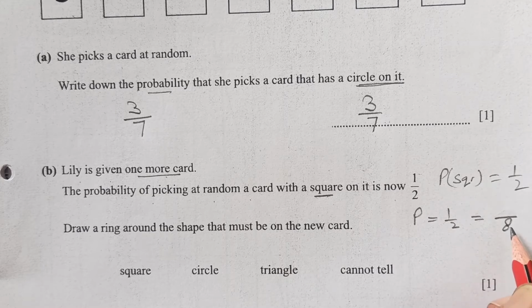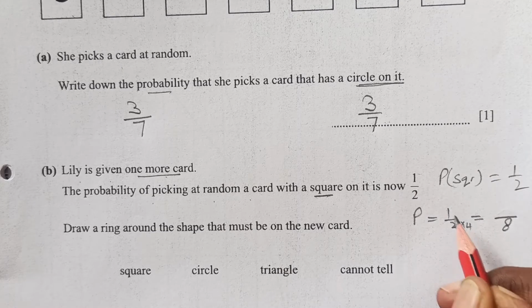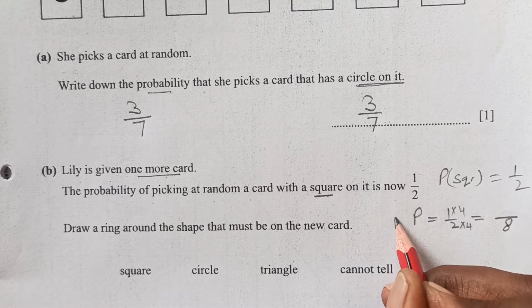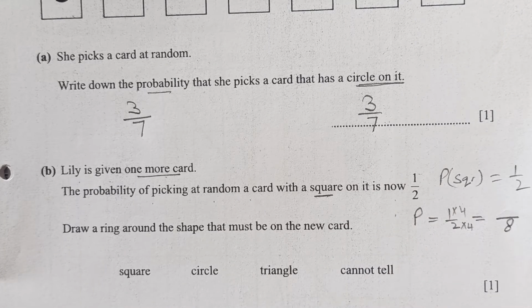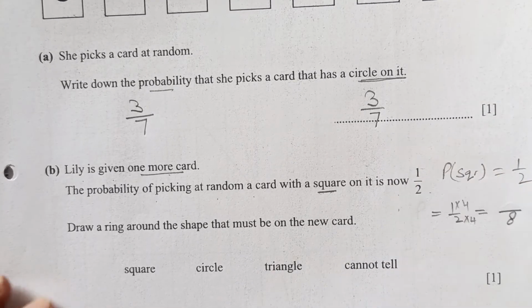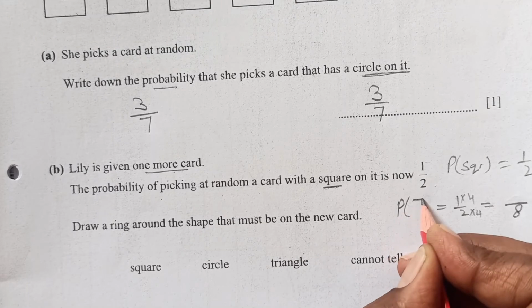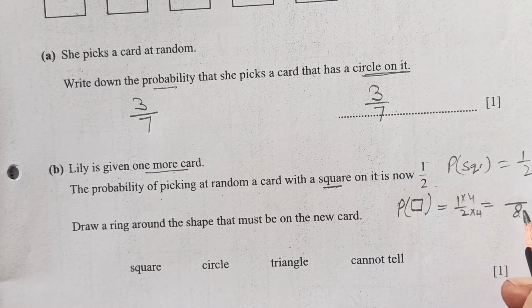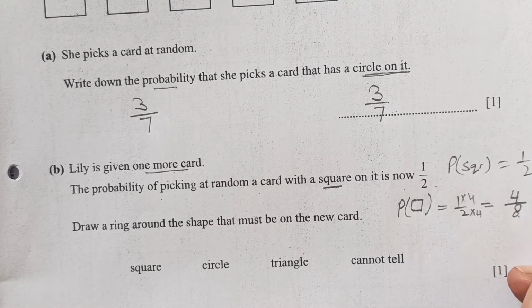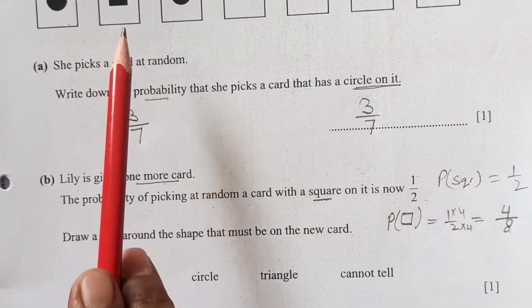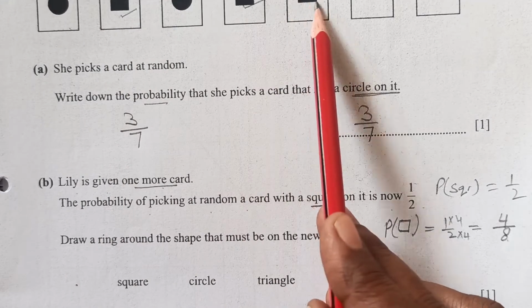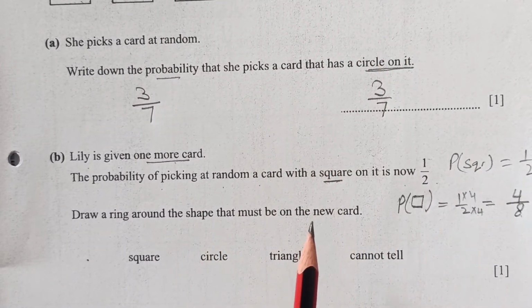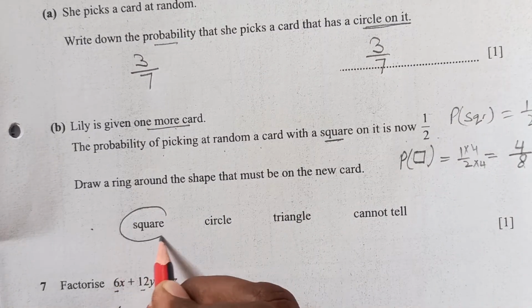So that means we are getting here times 4, times 4. This is actually for the square, the probability of having a square. So it should be 8, but there should be 4 squares then. How many squares do we have now here? Here we have 1, 2 and 3. So that means the 4th card that we are adding must be a square.